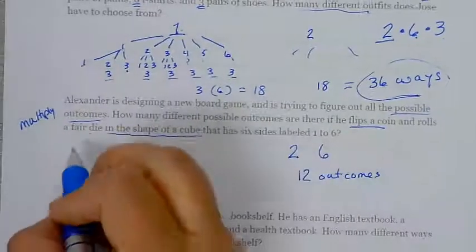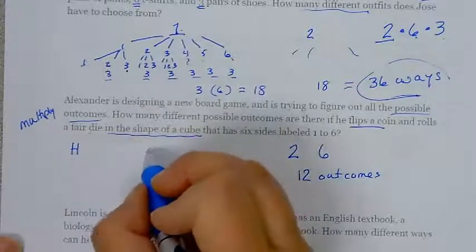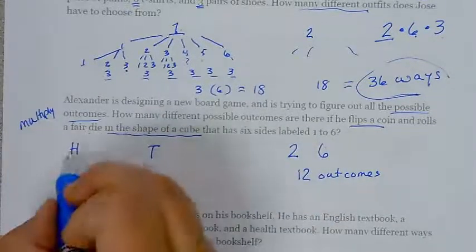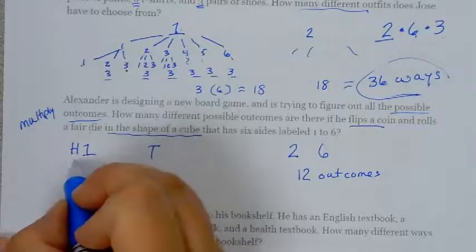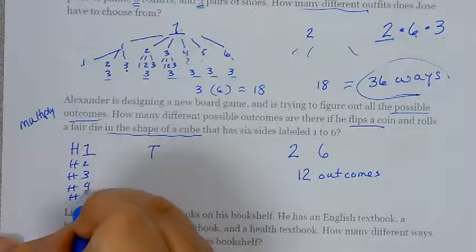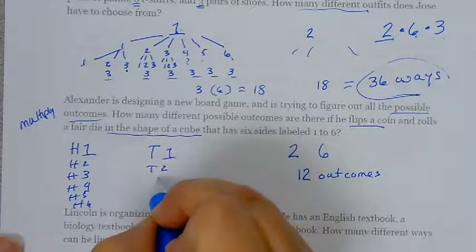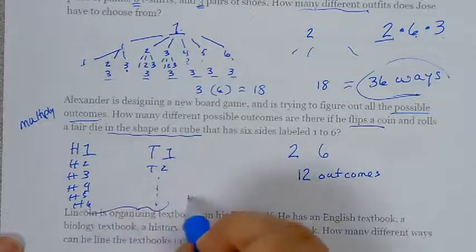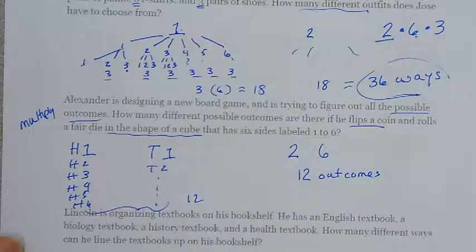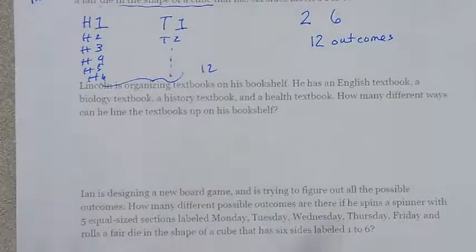And that makes sense because you could flip a heads on the coin or flip a tails on the coin. If you flip heads, you would get heads on 1, heads on 2, 3, 4, 5, and 6. Or you could get tails 1, tails 2, and so on. So you can see how there would be 12 total ways that could happen. Look at the next one.